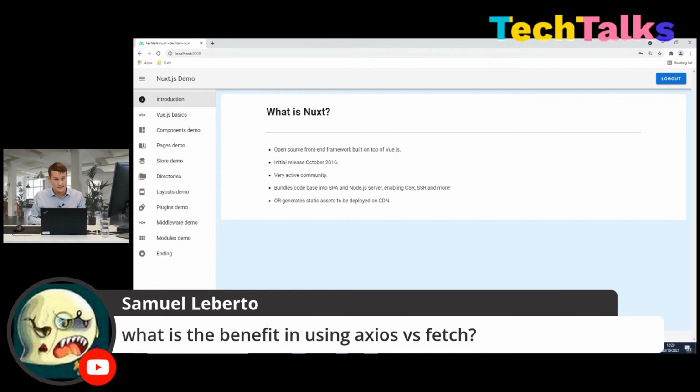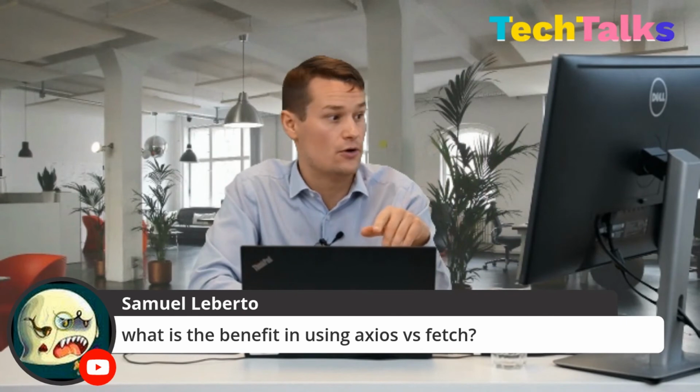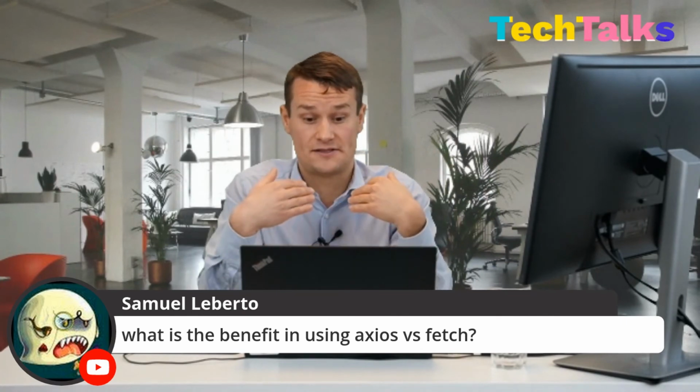And then you send an options object specifying which HTTP method that you really want to use. In Axios, you create an Axios instance, and then you say instance variable dot get or dot post. So it's a little bit nicer for us developers.